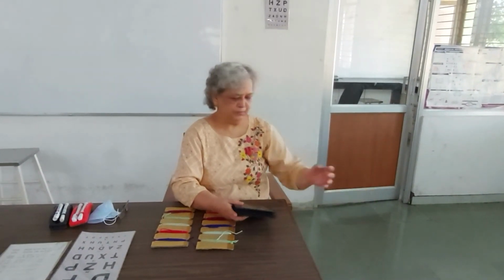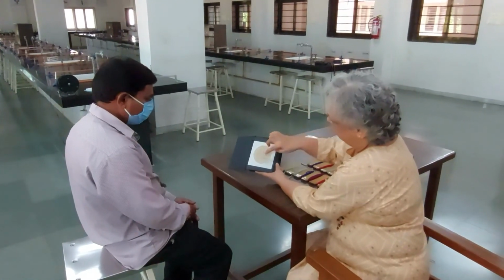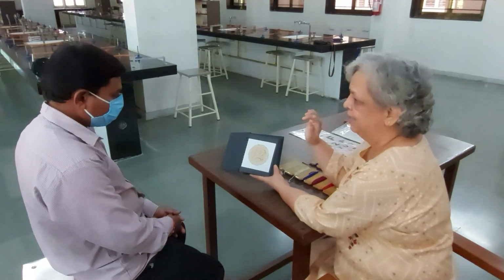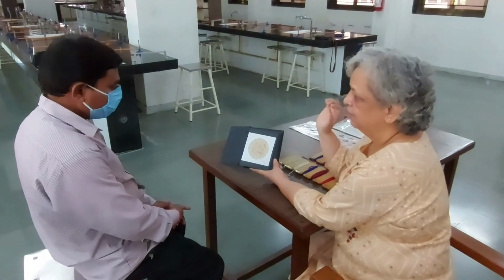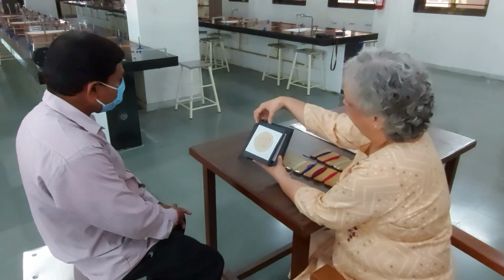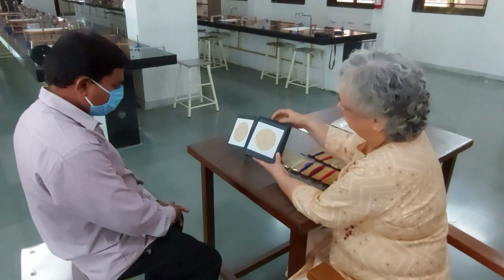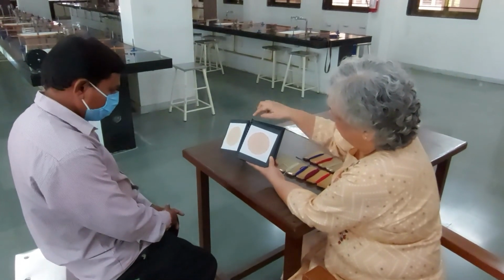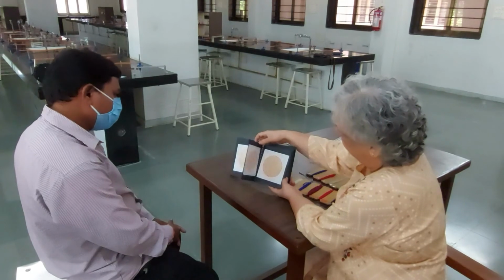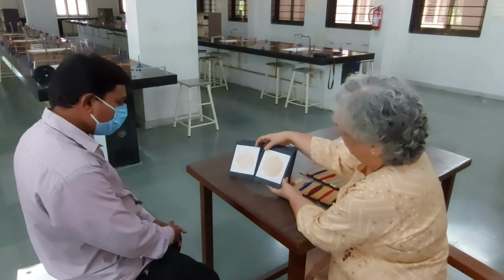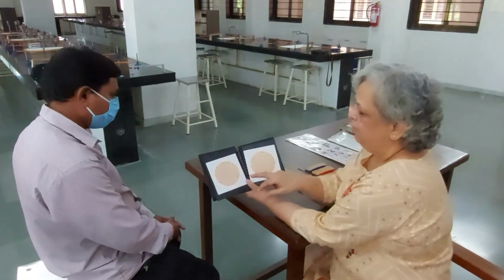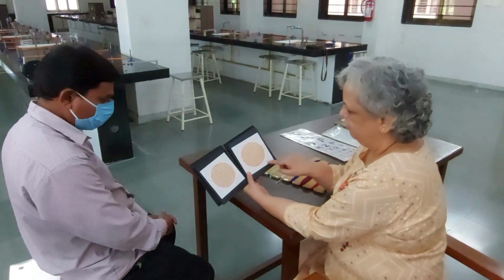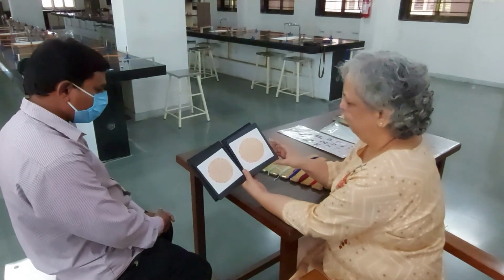Sureshbhai, please come here. There are dots of some colors, and something is written in another color, which you have to read. What is written in this? 12. Okay. Now in this one? 57. Okay. Okay. 74. So he is able to read whatever figure is written. In a standardized chart, that figure is written here at the bottom.